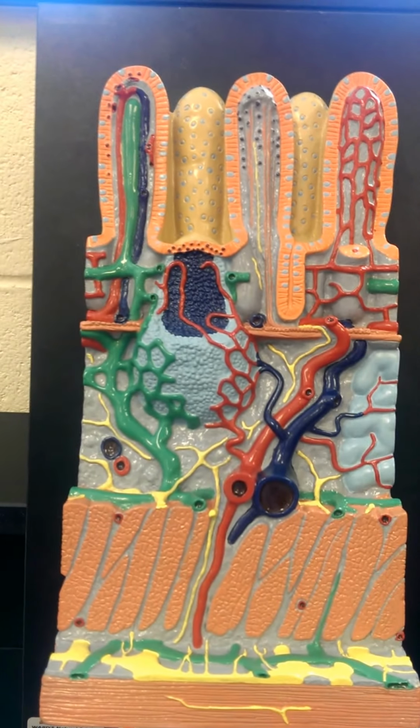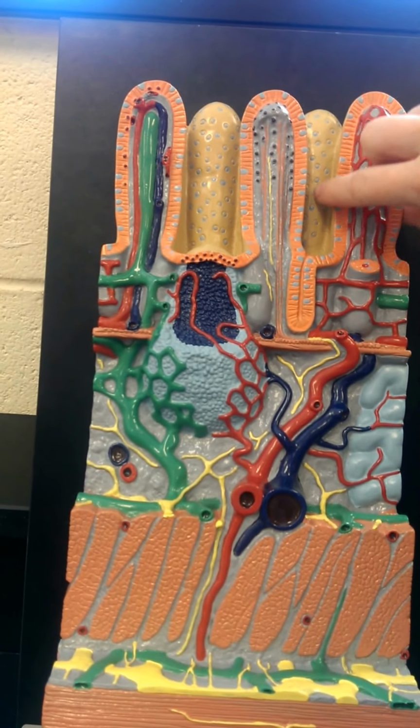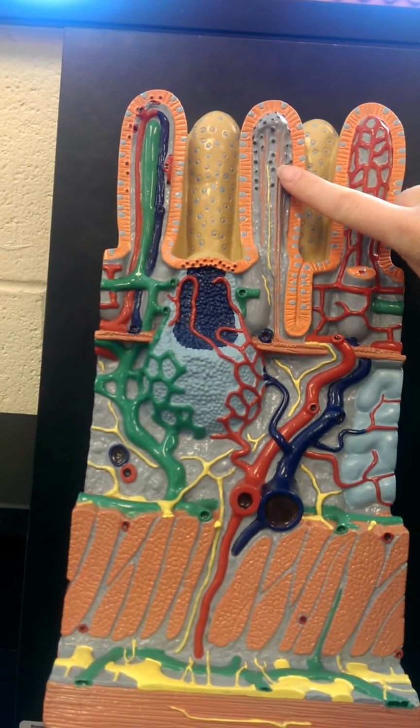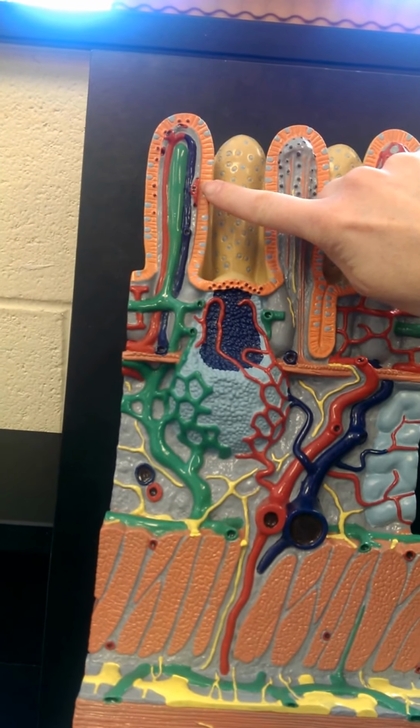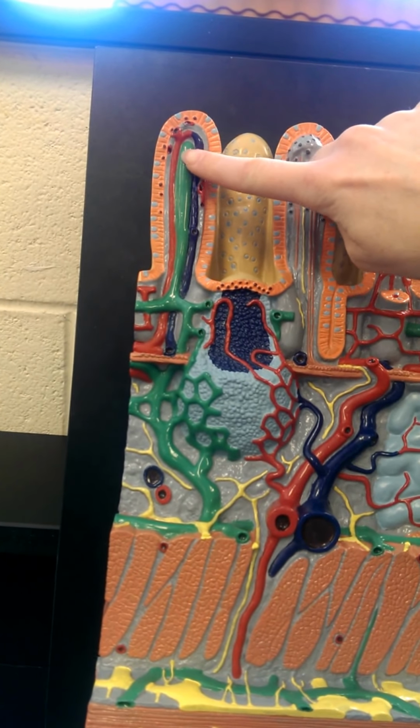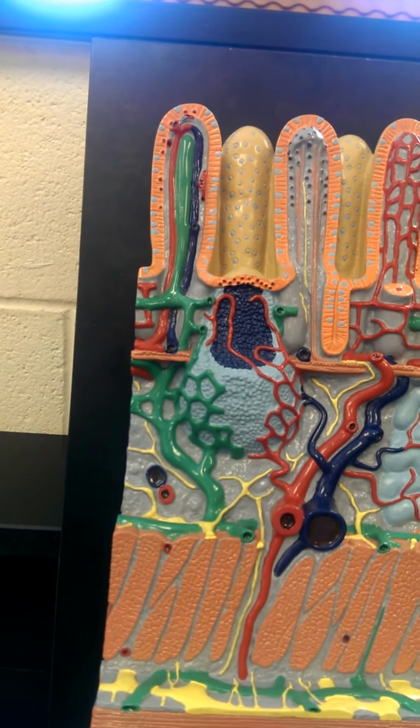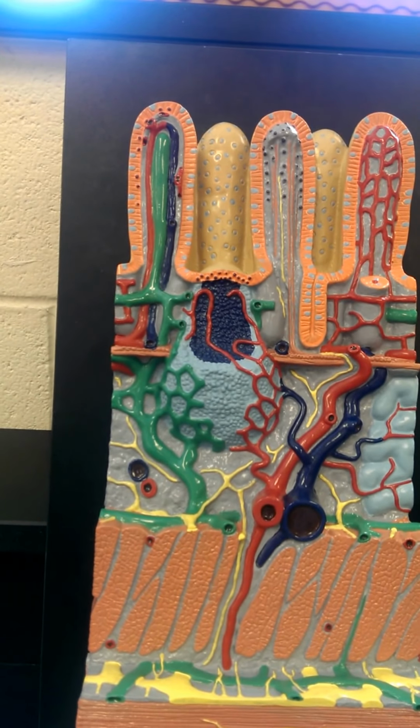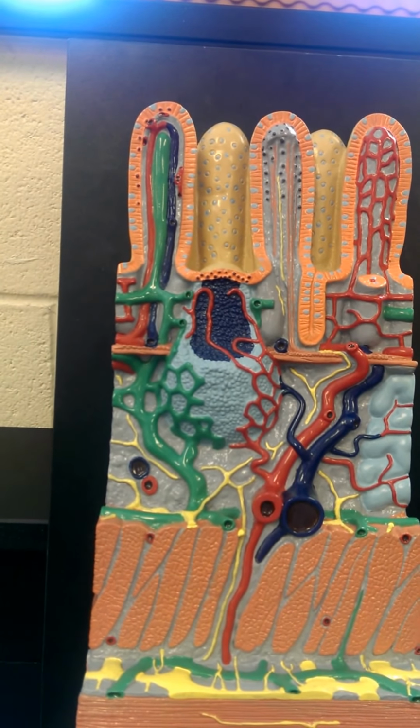Now, because this is small intestine, we want to identify a couple other structures, again, like the villus. Here's another villus, another villus. Collectively, they would be villi. We see a lacteal. That's a specialized capillary within the villus to absorb things like fat.